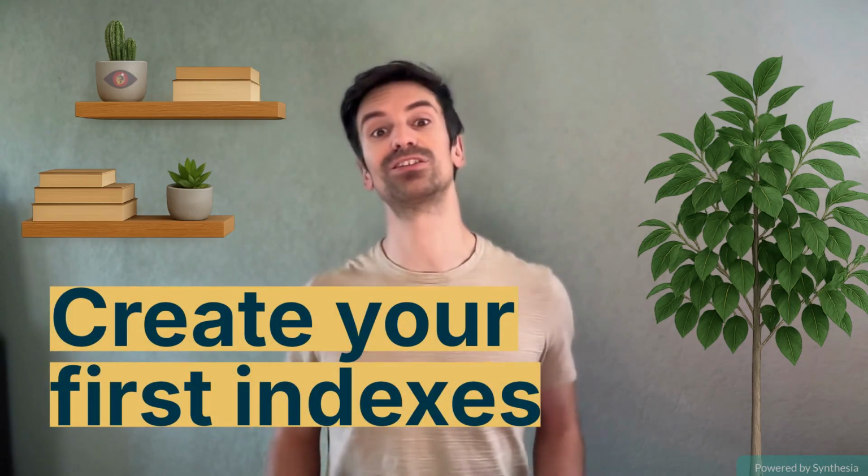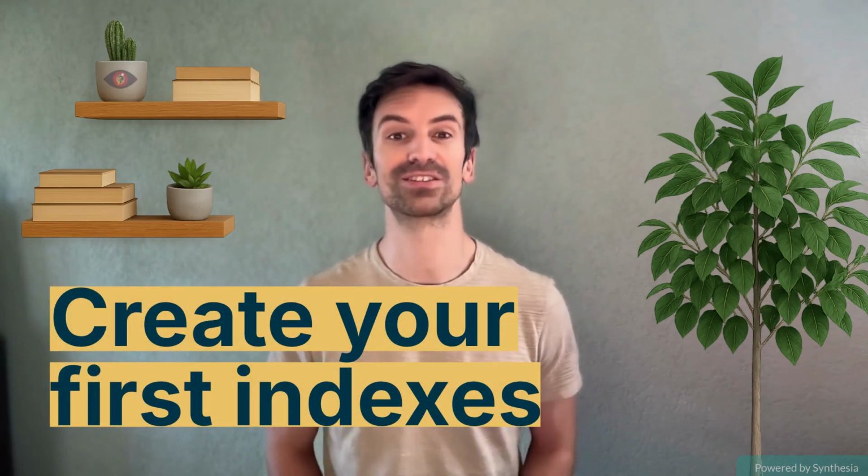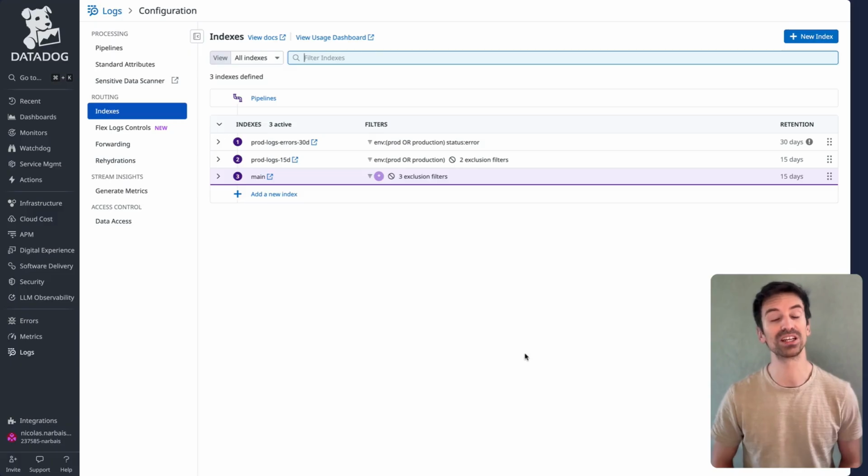Now let's build your core set of indexes. I recommend starting with a clean set of 3 indexes. Start with your primary index, logs from NV-prod or environment production. In my setup, logs come in with both variations, so I'll filter for both. However, it is not a best practice. Try to remove any variation of the same NV tag.